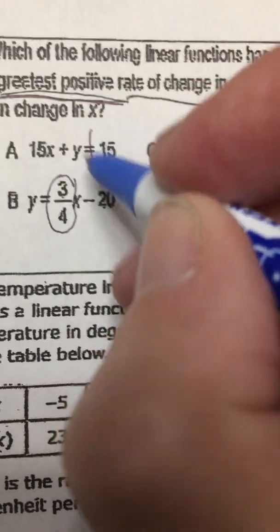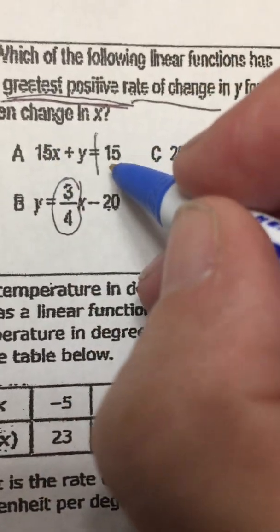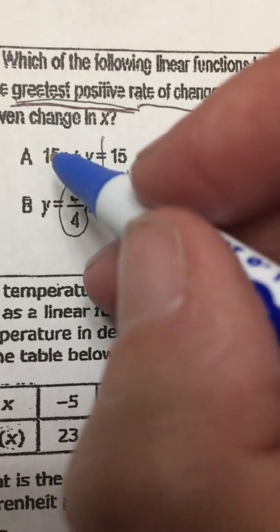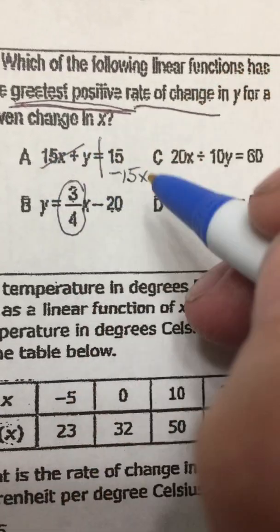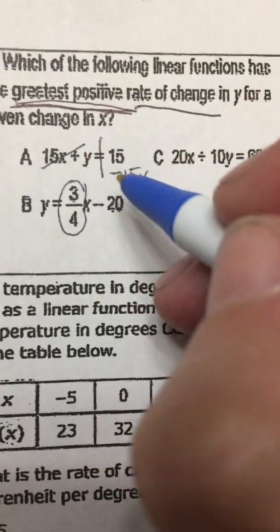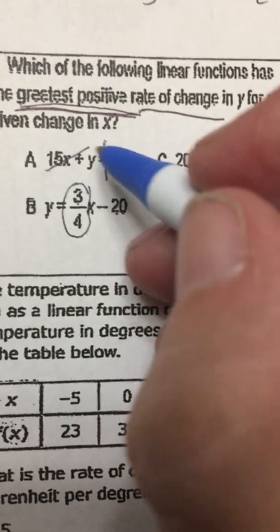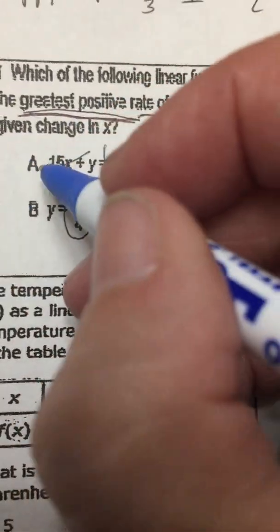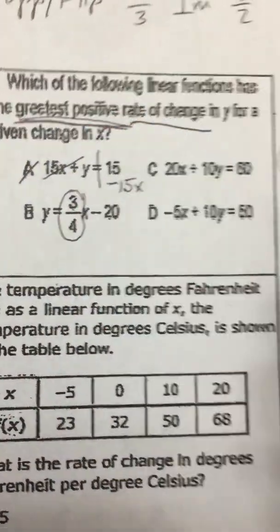So on your scratch paper, you would say, okay, I'm going to subtract 15x on both sides, which means this is minus 15x, right? And now it's in y equals, because this is now gone. I subtract 15x on this side, I subtract it on this side. So y equals negative 15x plus 15. Y is by itself, so that is my slope. Is that a negative number? It is. I don't want it. I only want the biggest positive one.